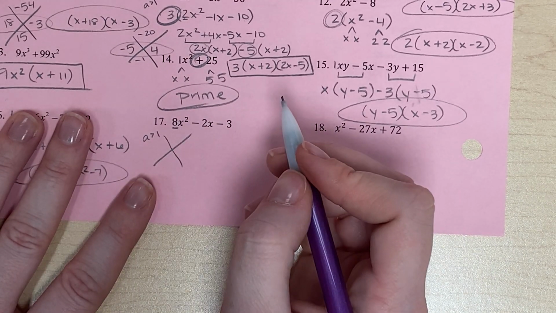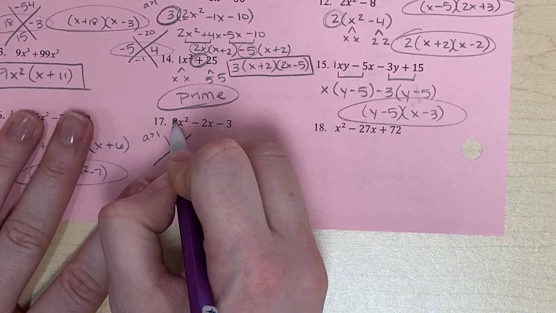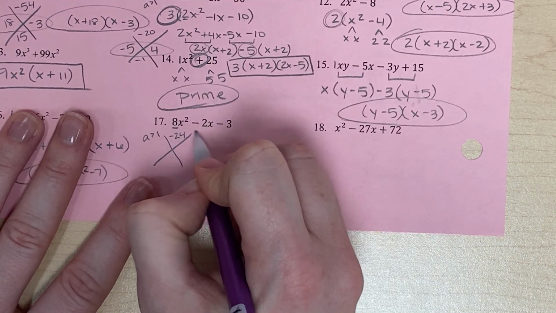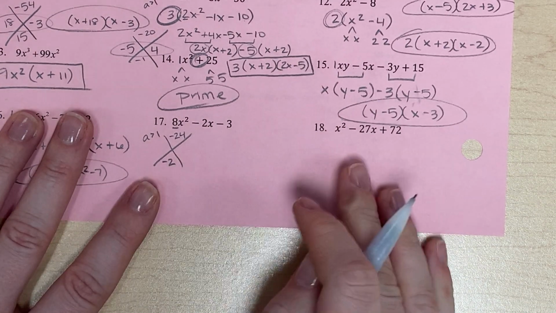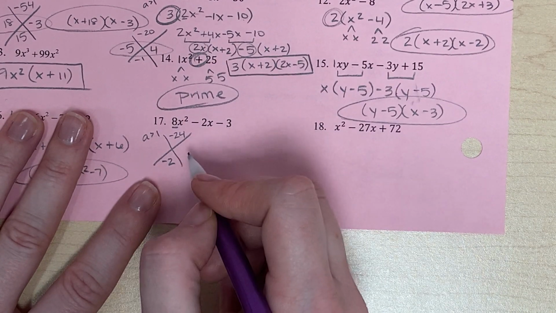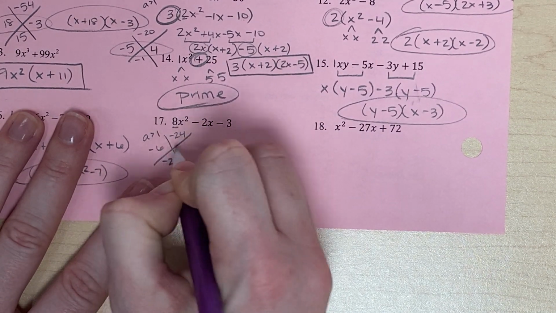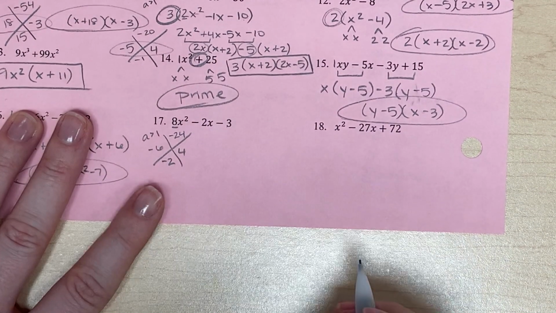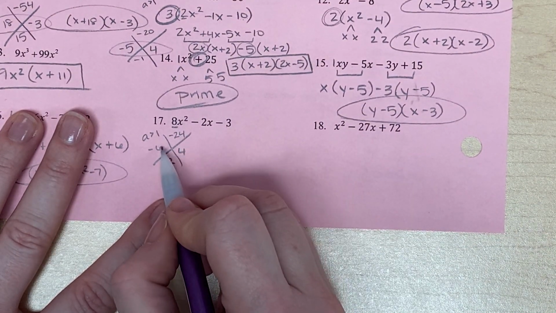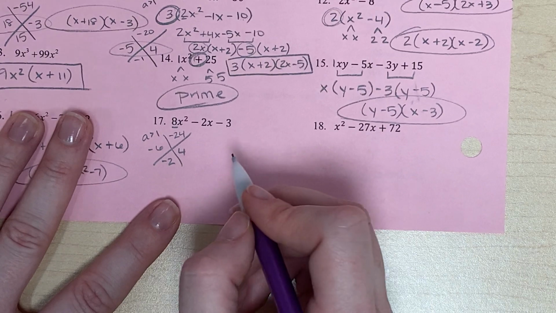To start that process, I'm going to do my big X. 8 times negative 3 is negative 24. B is negative 2. The two numbers that multiply to be negative 24 and add to be negative 2 are negative 6 and positive 4. Negative 6 times 4 is negative 24. Negative 6 plus 4 is negative 2.